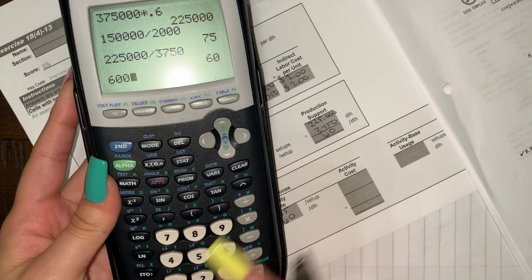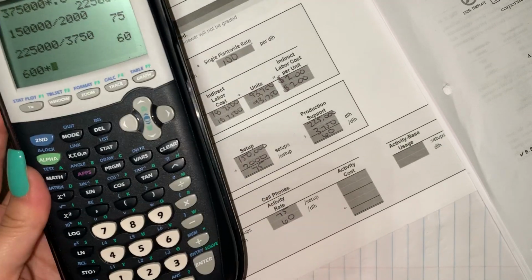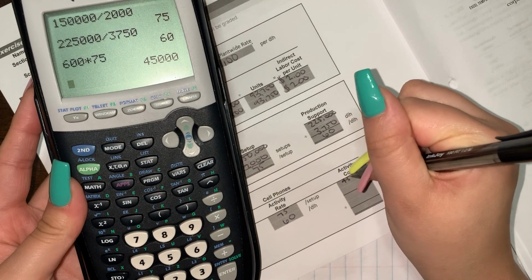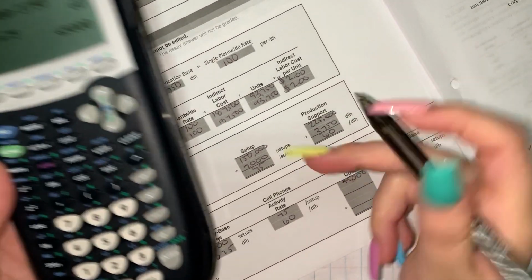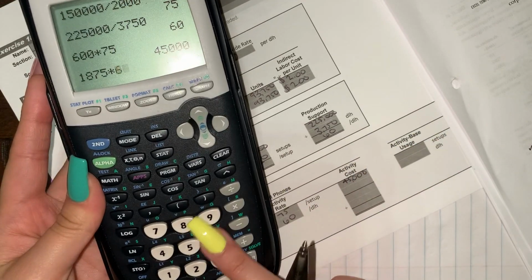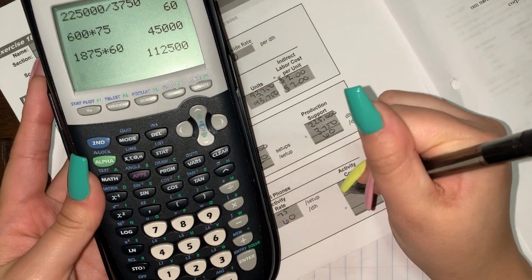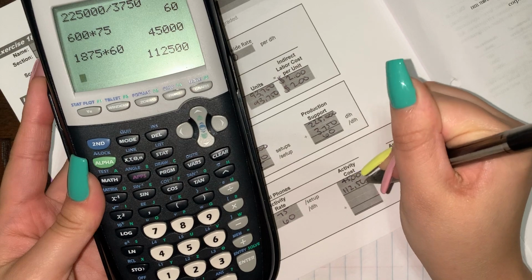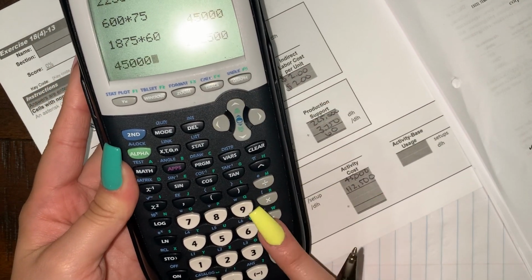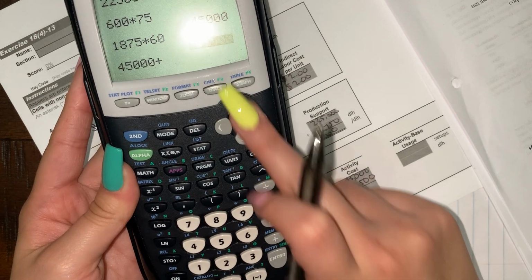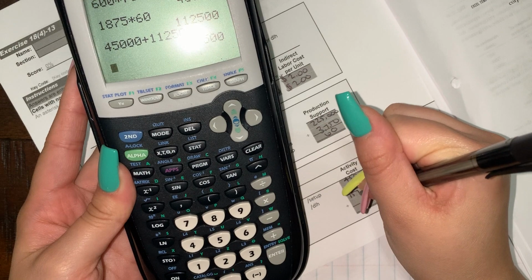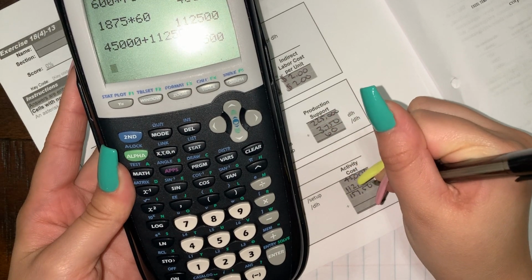When we multiply those across, we end up getting 45,000. And then 1,875 times 60, we end up getting 112,500. When we add those two numbers up, we end up getting 157,500.